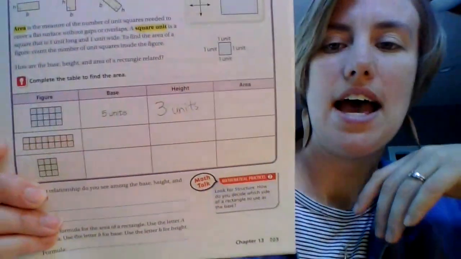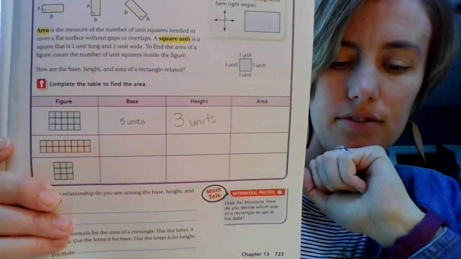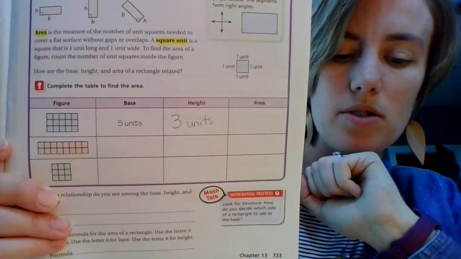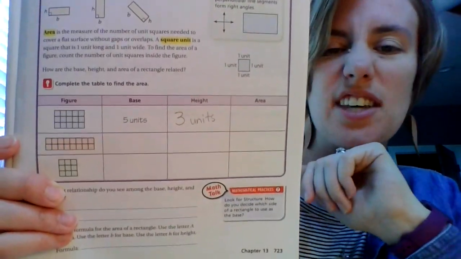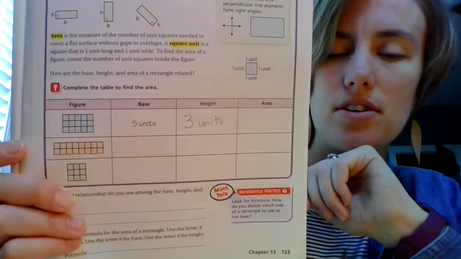Okay? And then to find the area, we are going to multiply or count. Let's just count, and then we'll go to the formula later. Let's count. How many boxes are in the blue box? 1, 2, 3, 4, 5, 6, 7, 8, 9, 10, 11, 12, 13, 14, 15 units. This box is 15 units because I counted all of these.